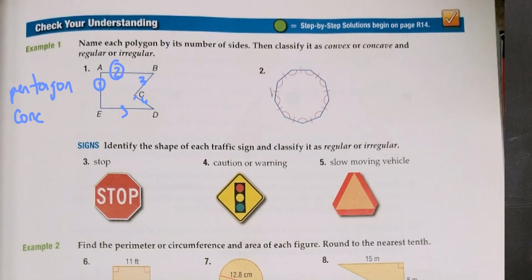So right here, remember, if I made a dotted line, if I extended this side right here, it would go inside, so that makes it concave. And remember, if it's concave, it's automatically irregular. So the only way you can have a regular shape is to be convex. All right? And that's it for number 1.